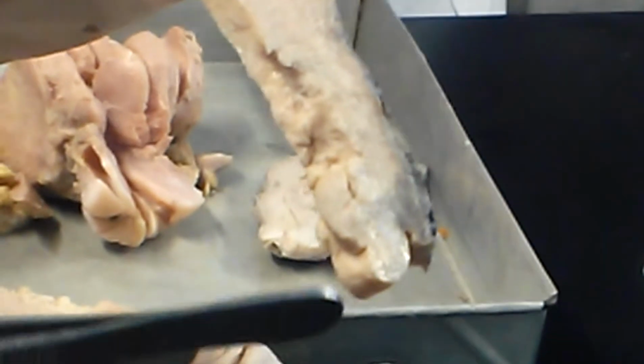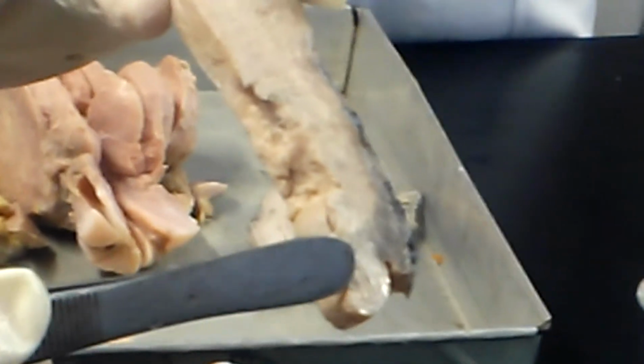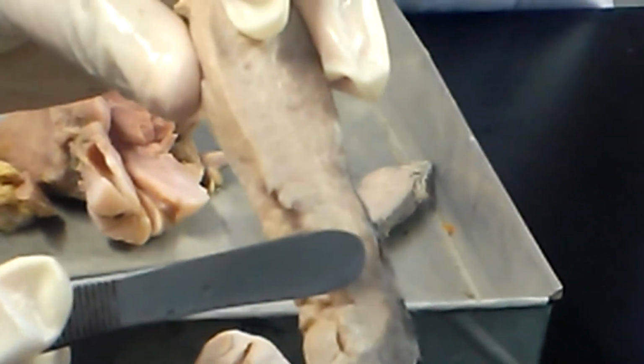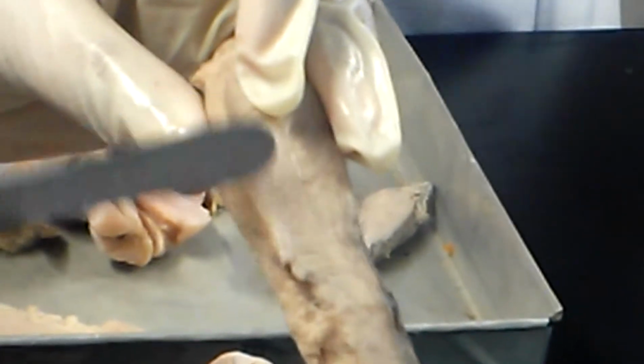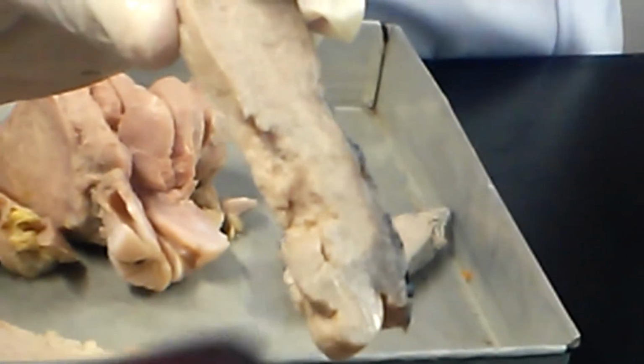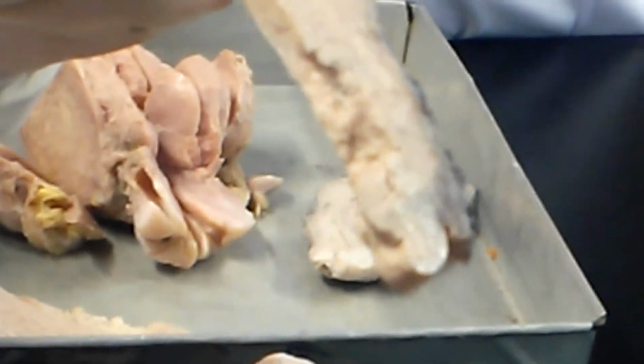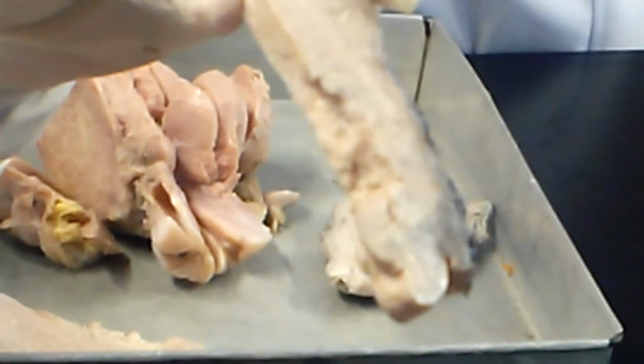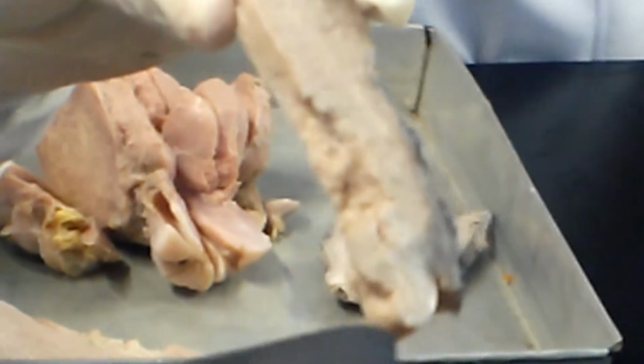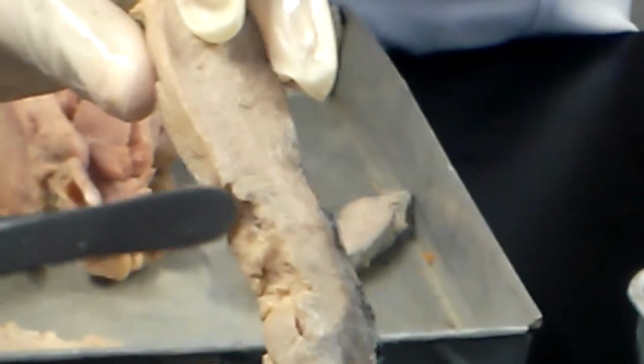And if you notice, this whitish area here goes all the way up into the myometrium. So this was biopsied and was diagnosed to be squamous cell carcinoma of the cervix. So it usually starts down in the cervix and goes up from the lower uterine segment, going up into the area of the endometrial lining.